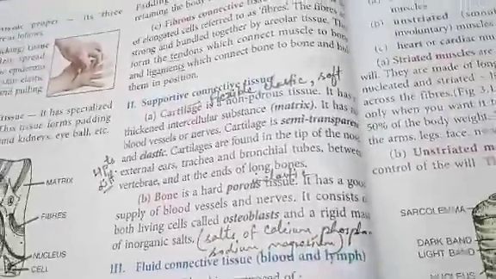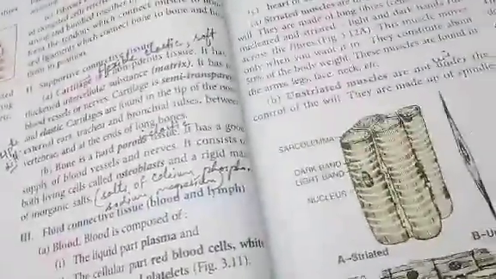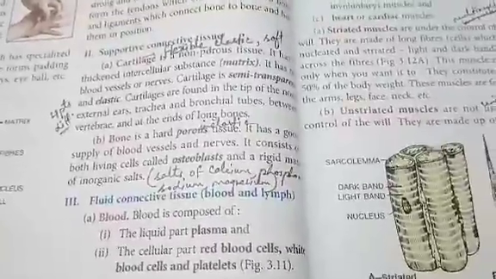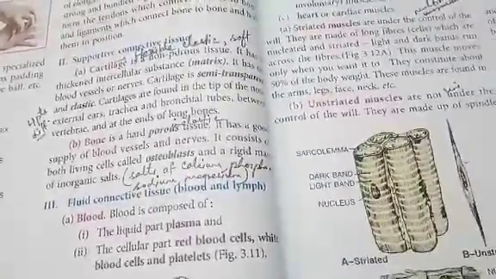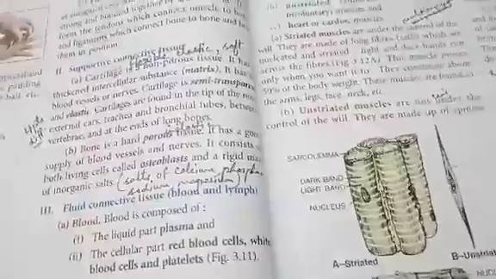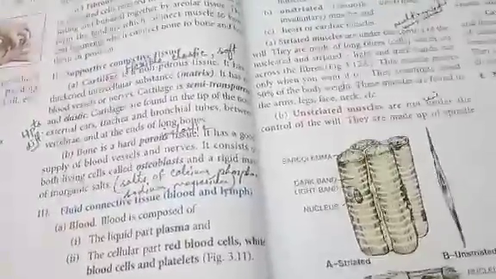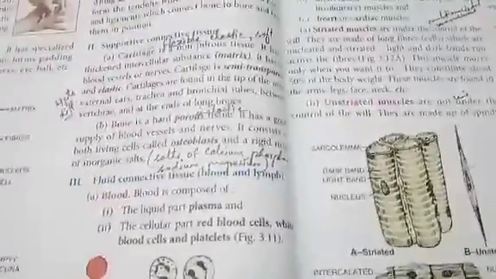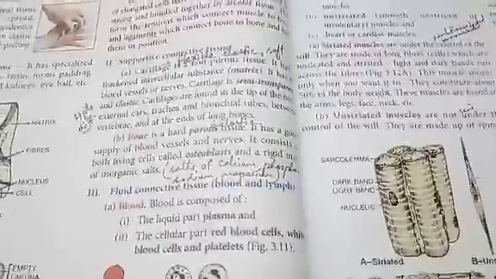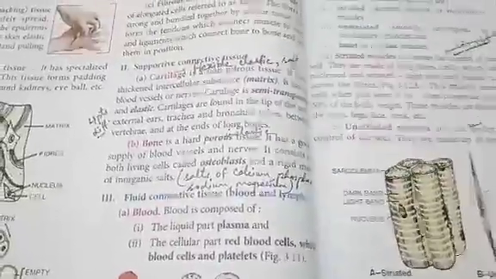Then again, bones grow in both the directions, but cartilage in one single direction. Then bones form the entire skeletal structure of our body, but cartilages are only found in specific locations like the tip of the nose, the external ear, in between the vertebrae, at the end of the long bones. Okay, so that is the location of the cartilages.